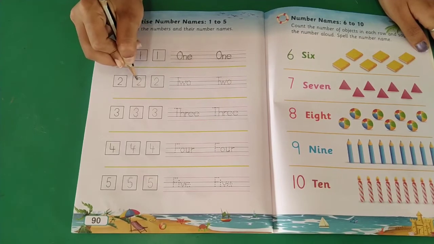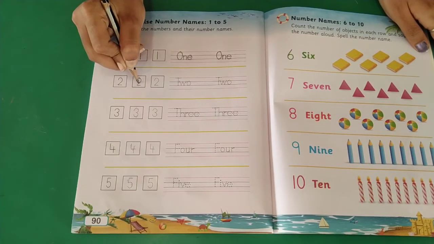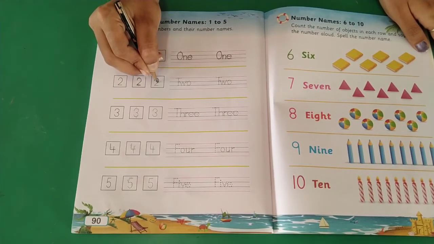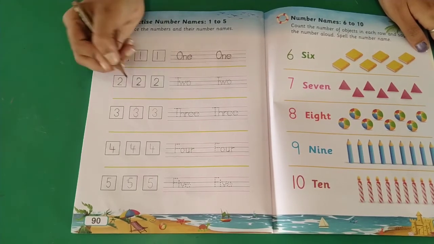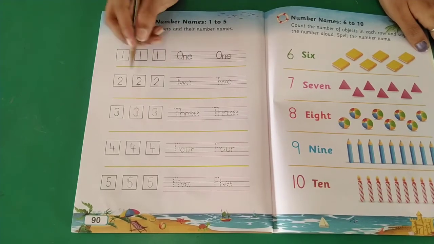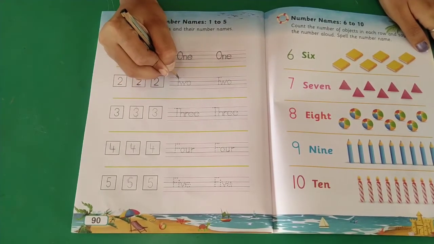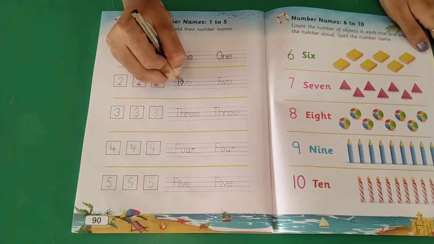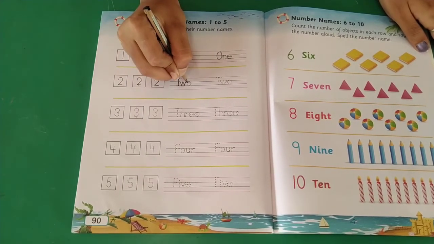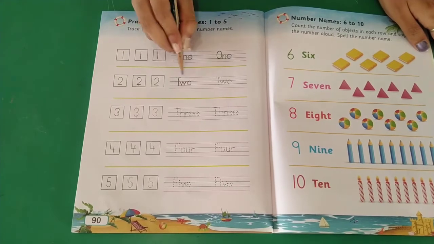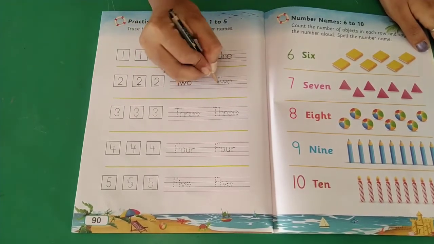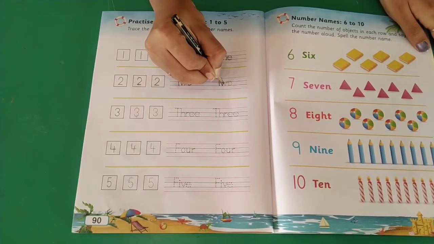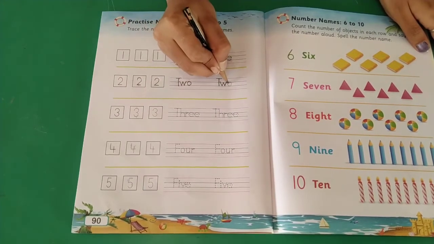Next is number 2. Put your pencil's point on the first dot and follow these dots. Number 2. And this is the spelling of 2. So let's trace this spelling. Standing line, sleeping line, then W, and again O. T, W, O, 2. Again trace the spelling of 2. T, W, O.